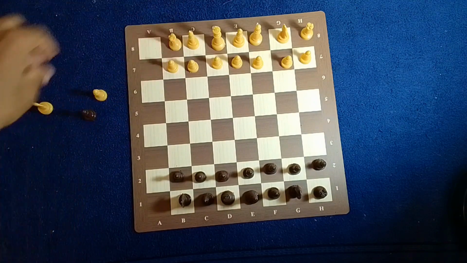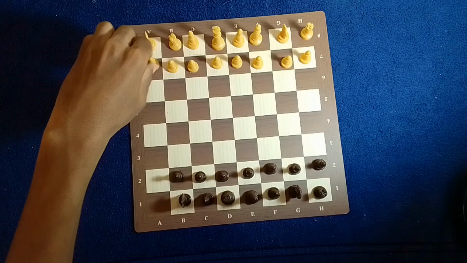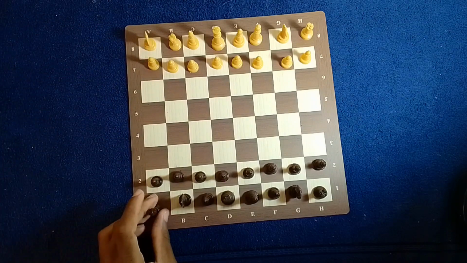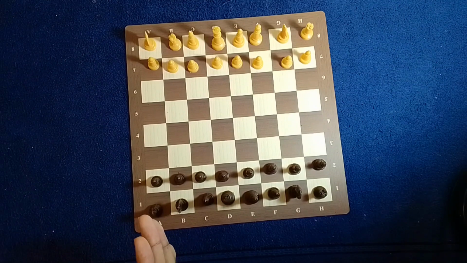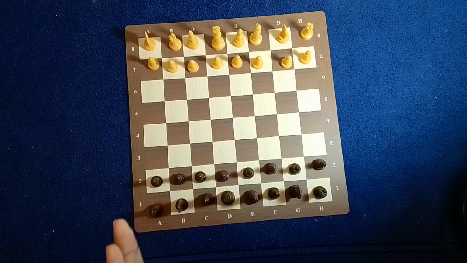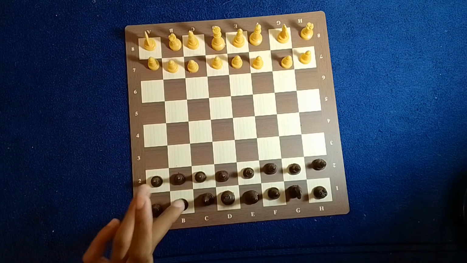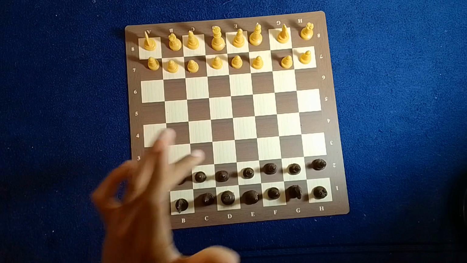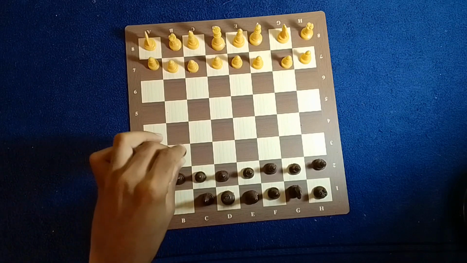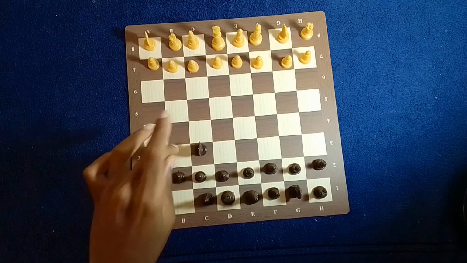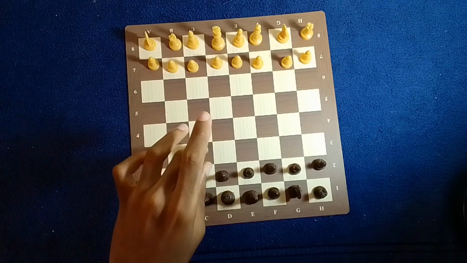Okay, since we are done with the rook, now I'll show you the horse. Now let's look at the horse. The horse moves in a 7, like 1 2 1, which is 2 blocks and 1 block.